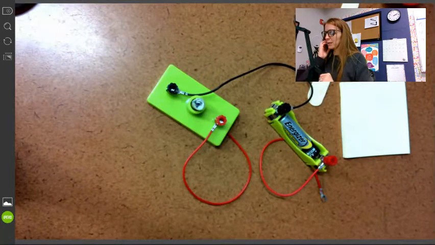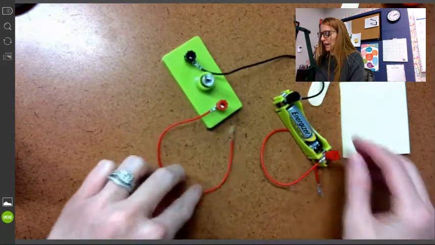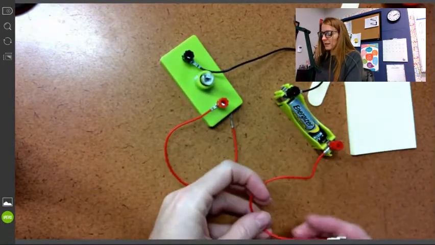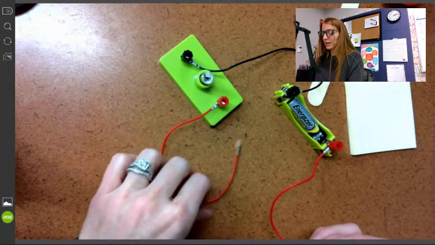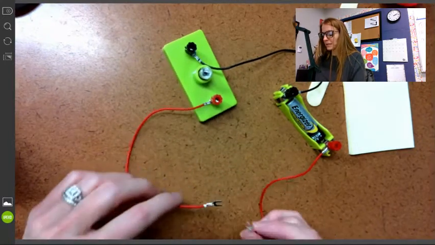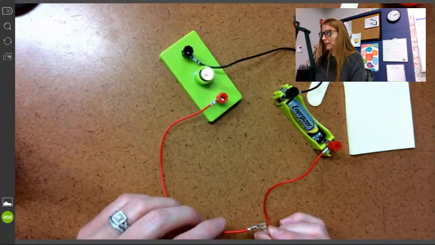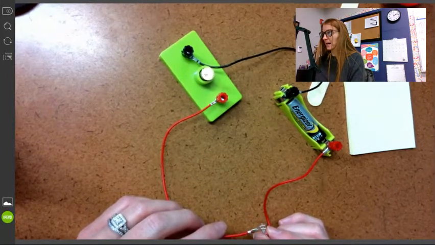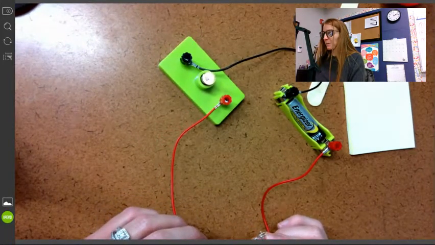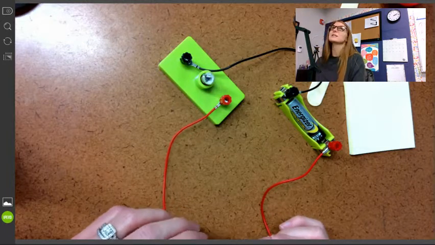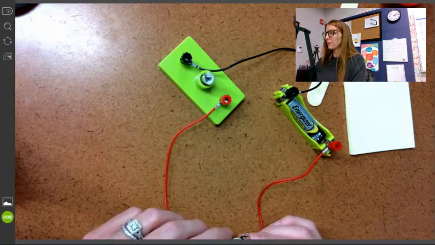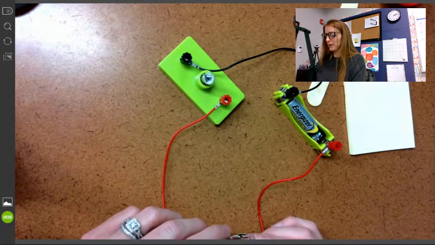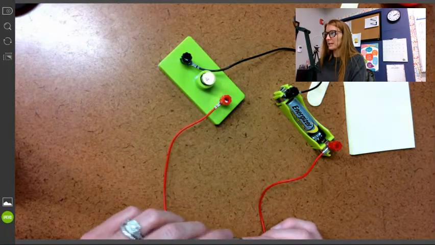So this is the little circuit kit that we're going to be using. And I'm going to be attaching these because I want the light bulb to light up. So I'll show you when I do this that it lights up. So you can see that it's lighting up. I will turn this light out over top of me to see if that helps so you guys can see it. But you can obviously see that when I touch these wires that it lights up.